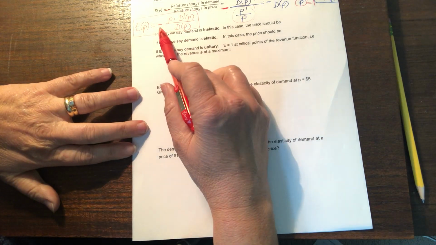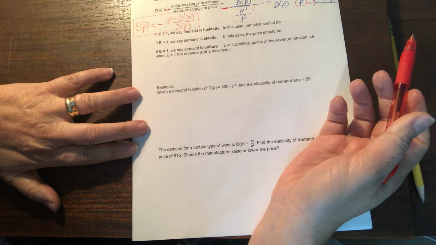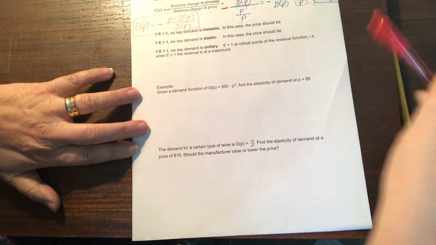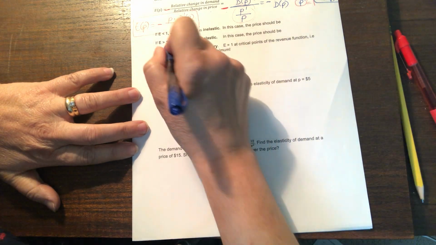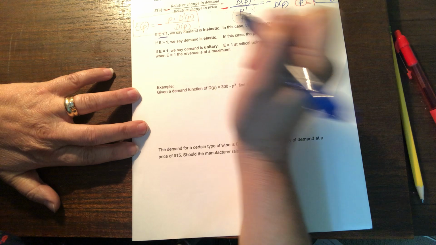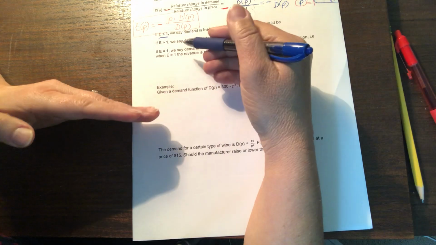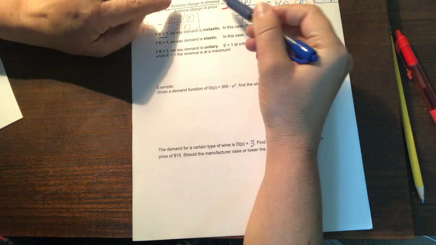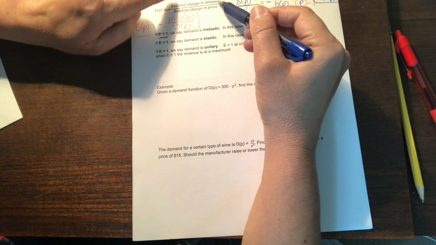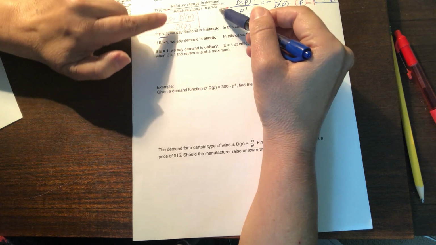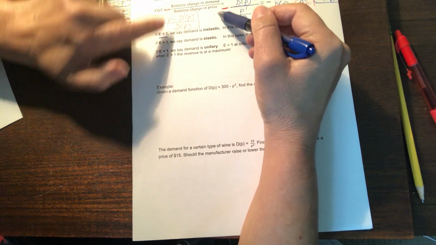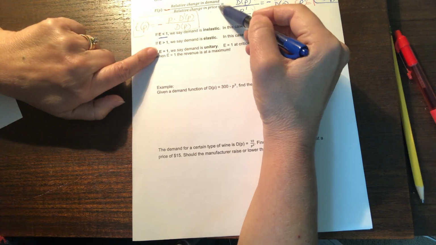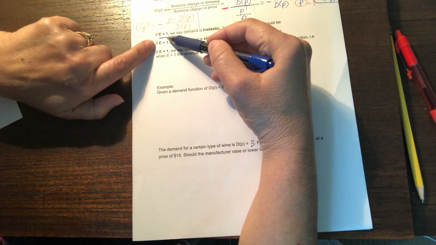So remember, because we changed the sign, we're getting a positive value every single time. What we're going to simply do is compare that positive value to 1. So if E comes out to be less than 1, in other words, the relative change in demand is less than the relative change in price. So this ratio is a value less than 1.